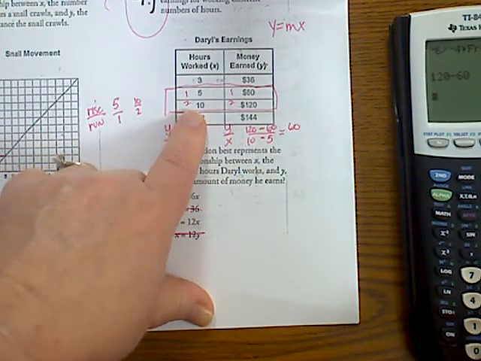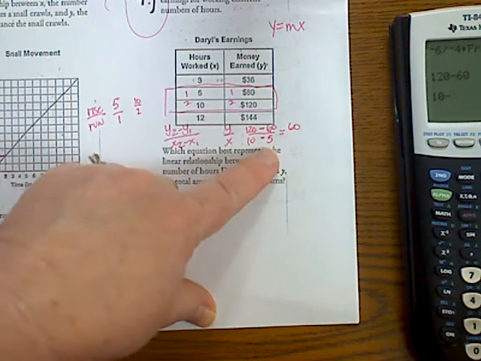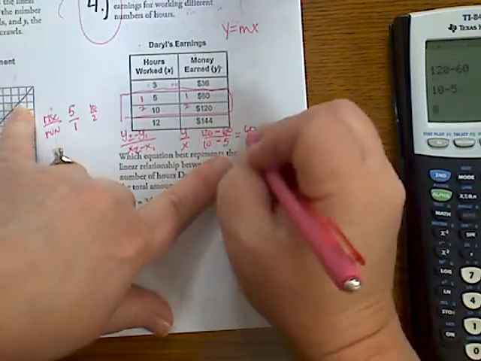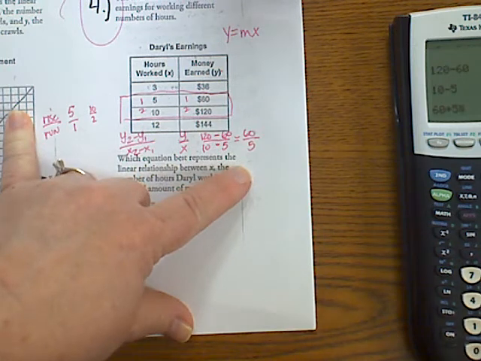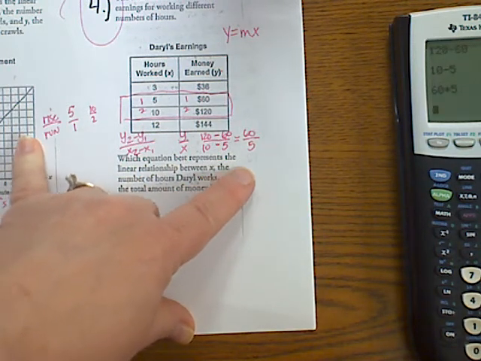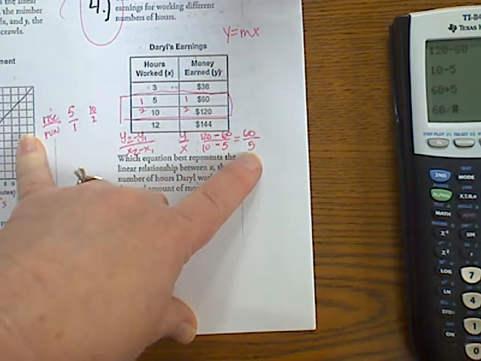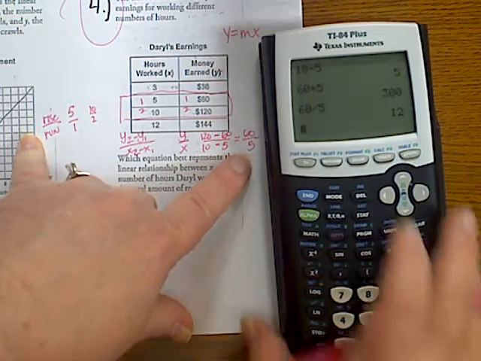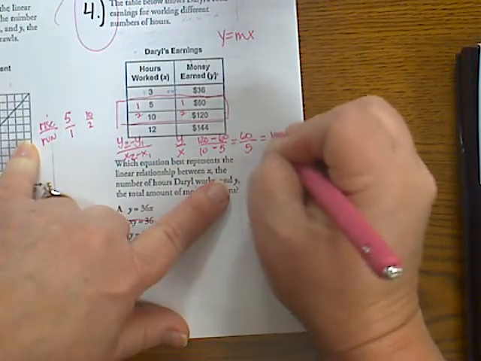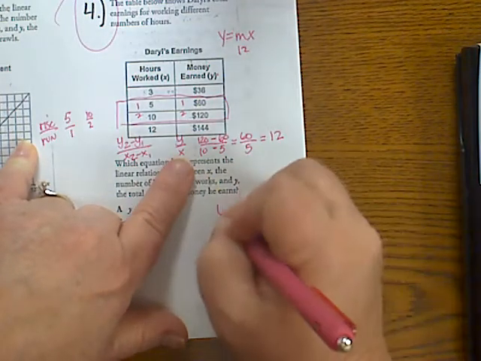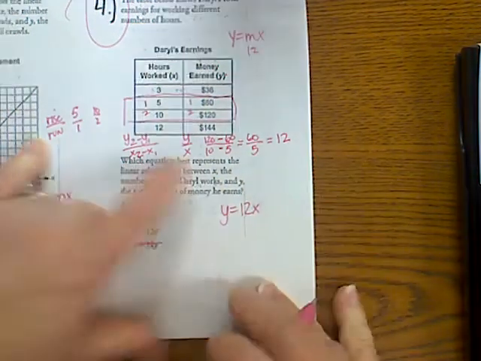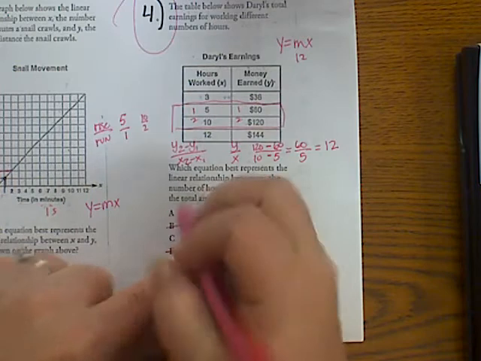And then 10 subtract 5, and I get 5. Simplify that, 60 divided by 5, and I get 12. So my slope is 12, so that would go in there, right? So y equals 12x would be my answer, so it would be C.